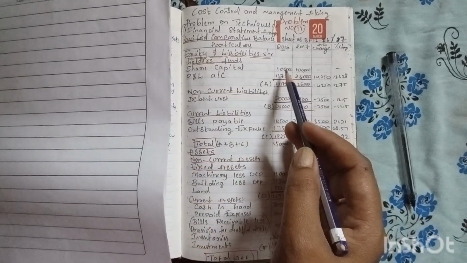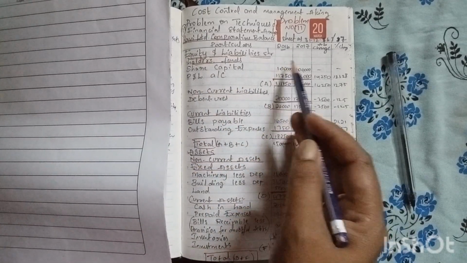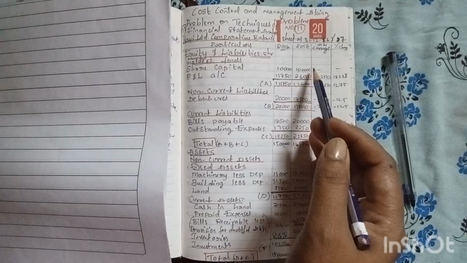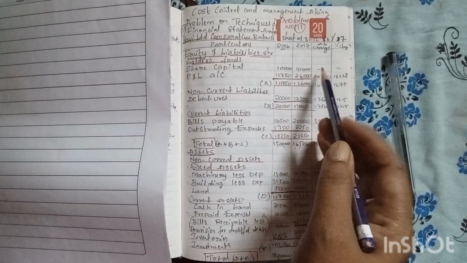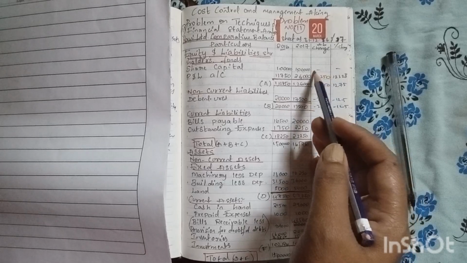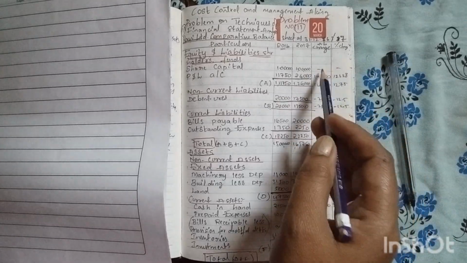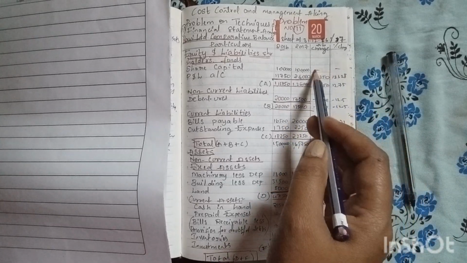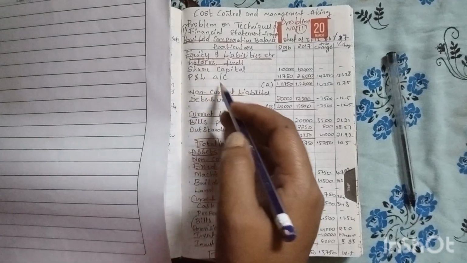Share capital is given as 1 lakh in the base year and the current year also 1 lakh. So obviously there is no change. 1 lakh minus 1 lakh means nil balance, right? So in percentage change and absolute change, we did not get anything. Now, profit and loss account.